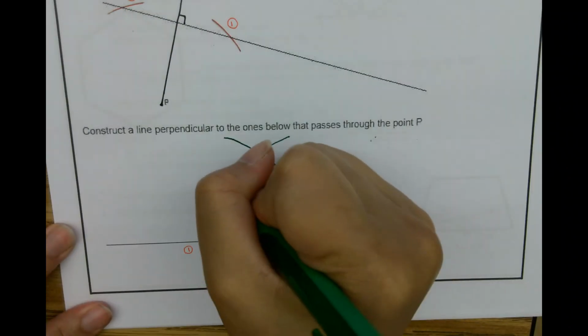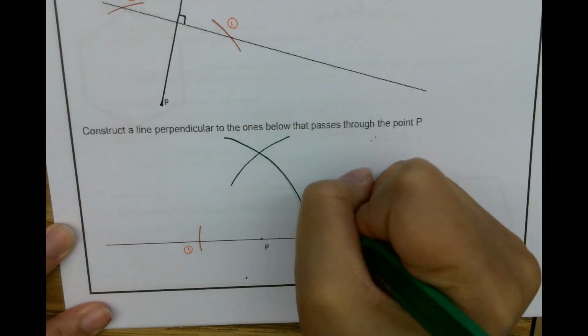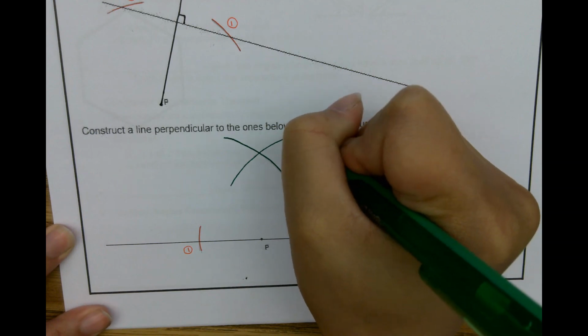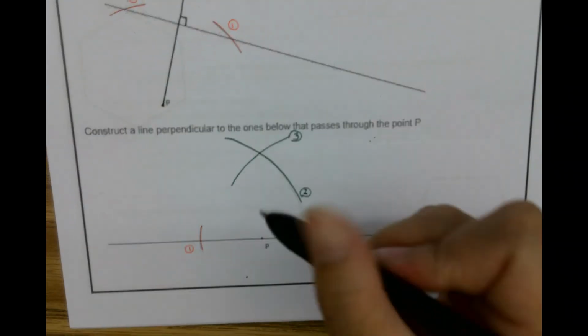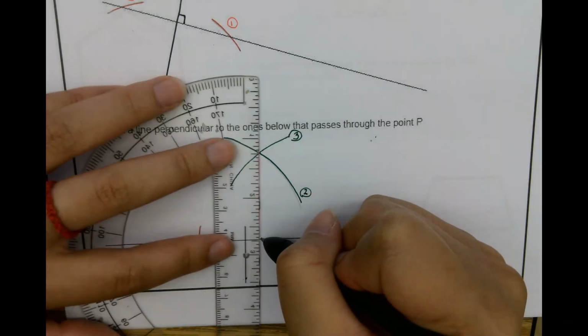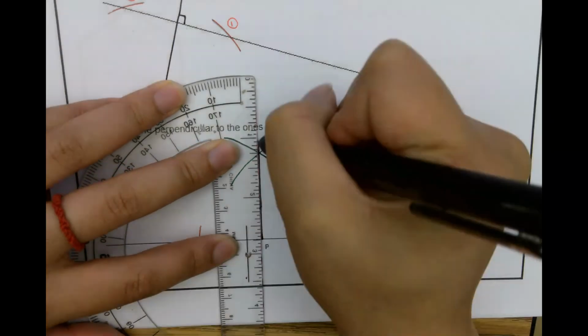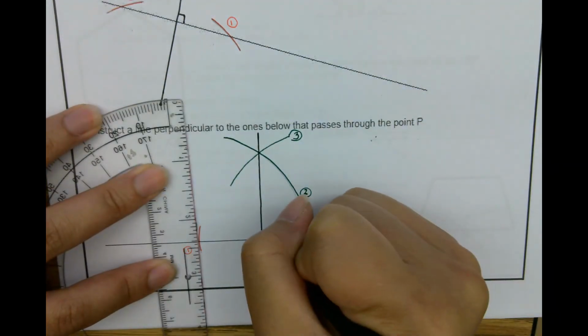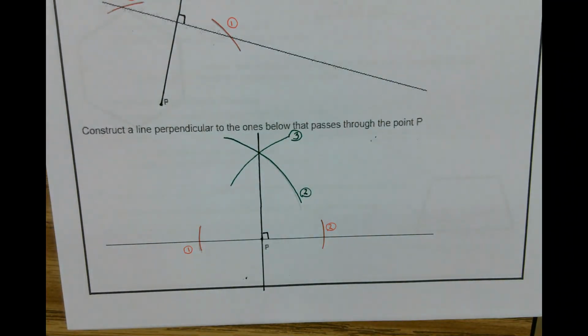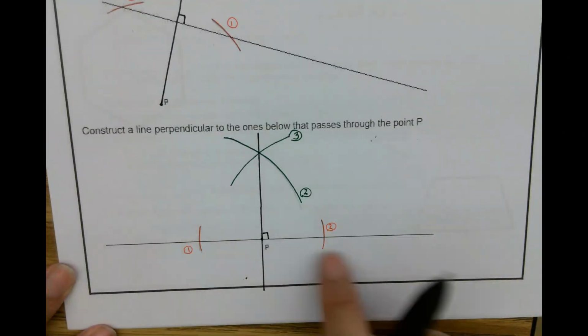Then, so 2 and 3. Okay. And then all I have to do is connect that point to that intersection. And there you go. I have now constructed a perpendicular line because it forms a 90-degree angle.